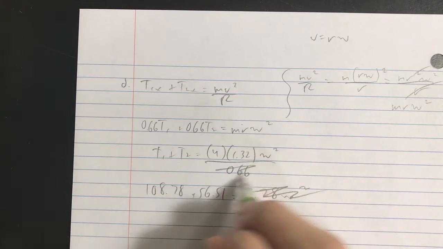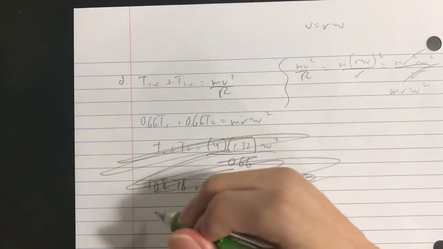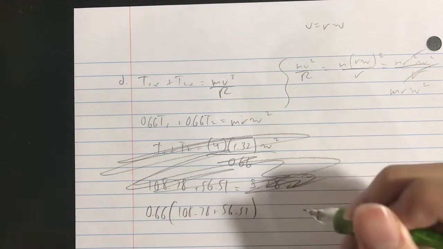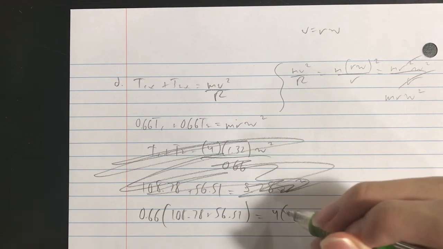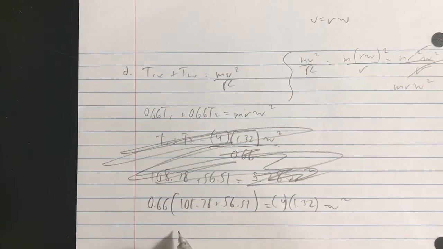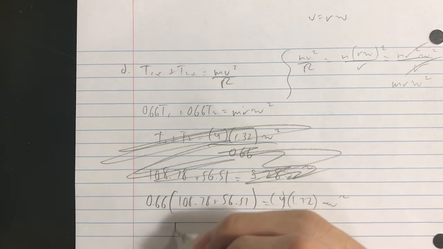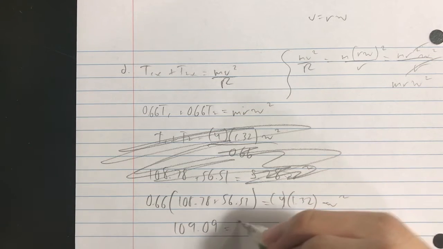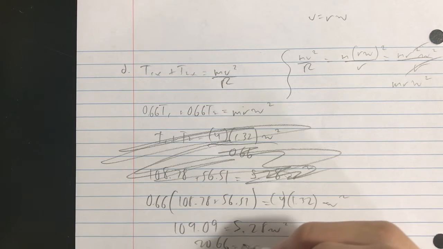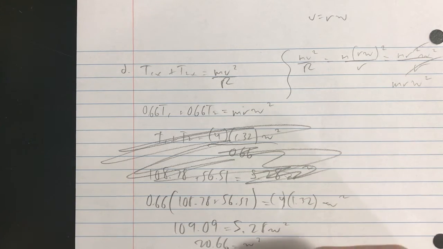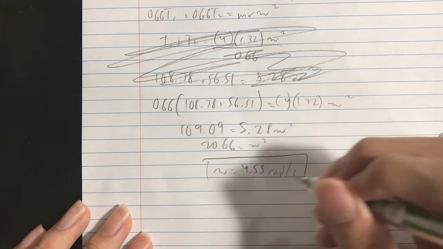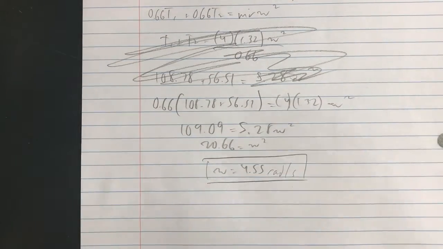Okay, you know what? We don't need to multiply 0.66 to the other side. Okay, we'll just factor out 0.66. And we get 108.78 plus 56.51 equals 4 times 1.32 times omega squared. Okay, multiply all this together, we get 109.09 equals 5.28 omega squared. Okay, 20.66 equals omega squared, and omega will equal 4.55 rads per second. Okay, sorry for the mishap, but whatever.